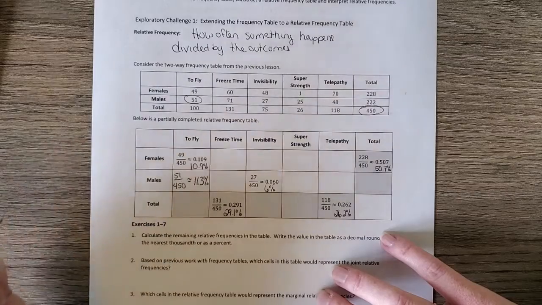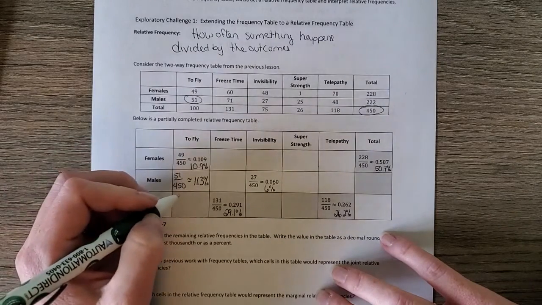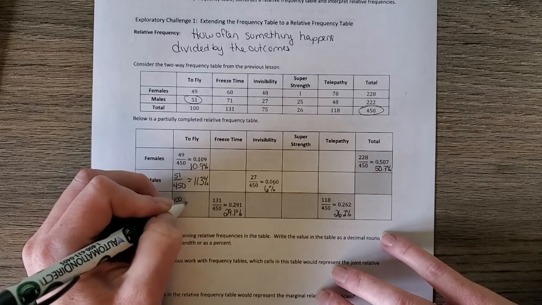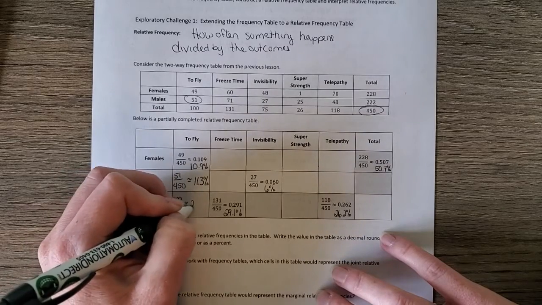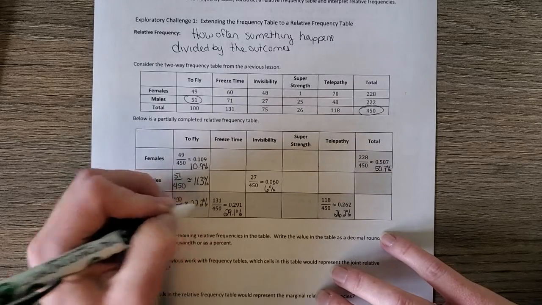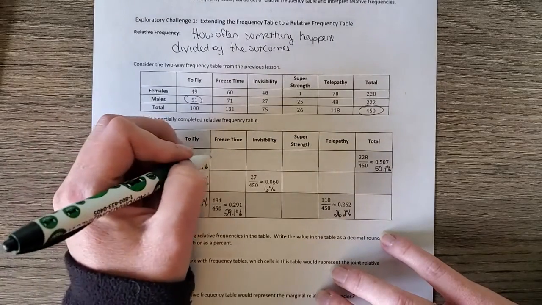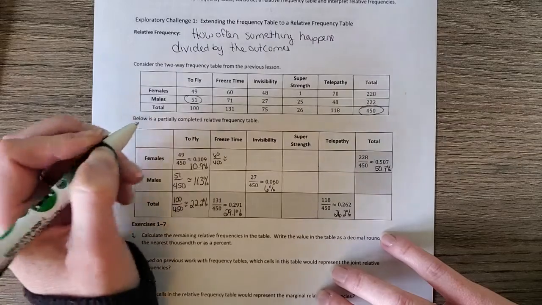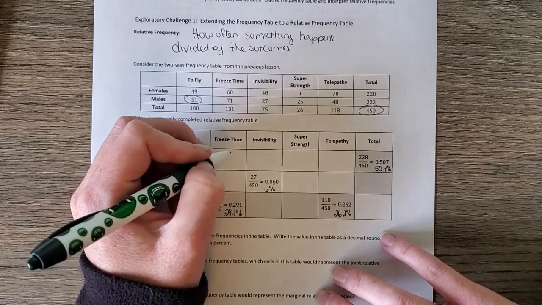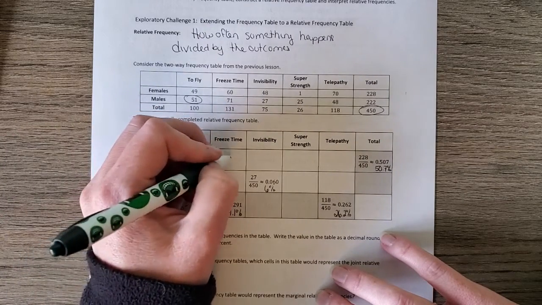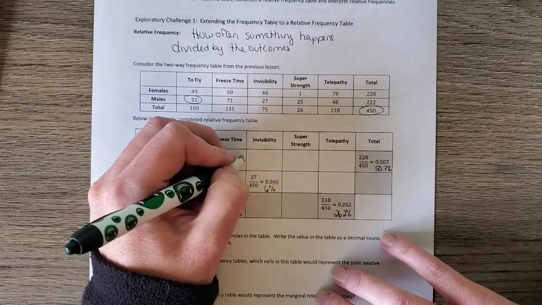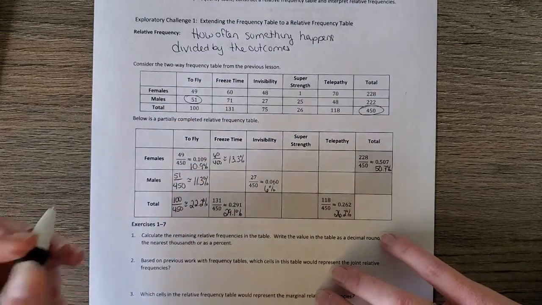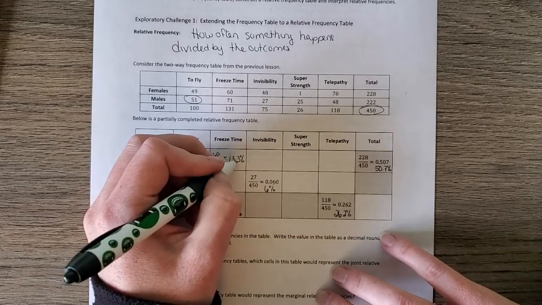And that's going to give us an approximate percentage of 11.3%. And then if we do the total, there was a total of 100 out of 450, which is approximately 22.2%. And then for freeze time, we have 60 out of 450. If we divide that, we get 0.133 or 13.3%. So remember, we're going to be getting a decimal value when you divide them, but then you're going to change it by moving the decimal 2 places.